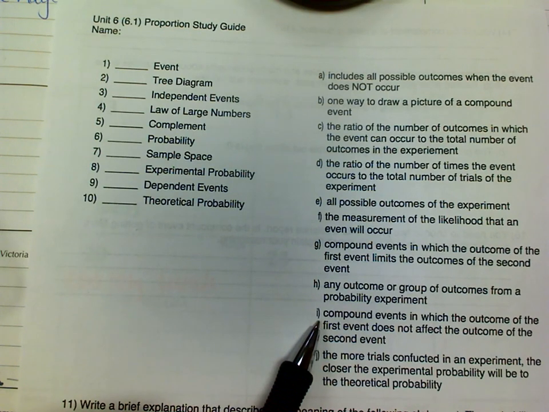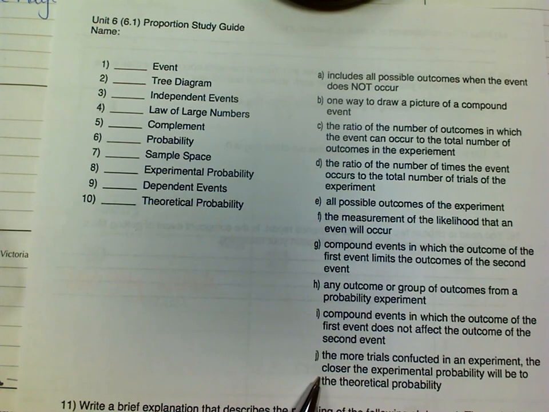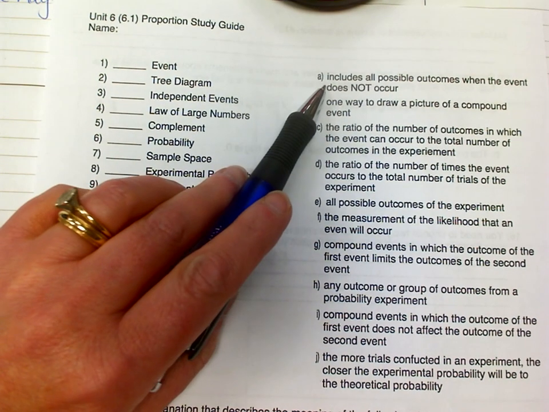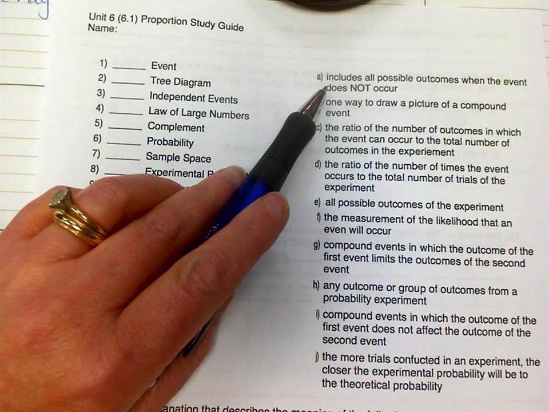I. Law of large numbers. J. The more trials conducted in an experiment, the closer the experimental probability will be to the theoretical probability. Complement. Includes all possible outcomes when the event does not occur. A.